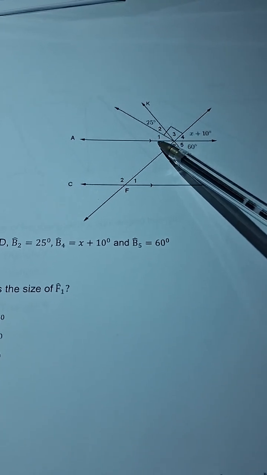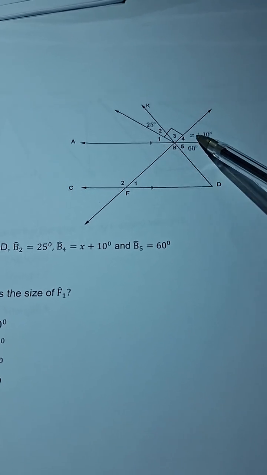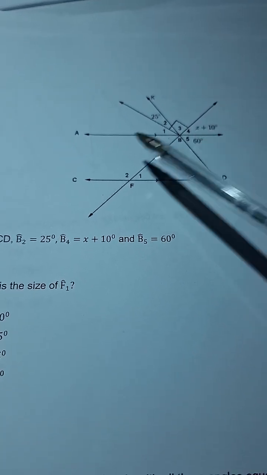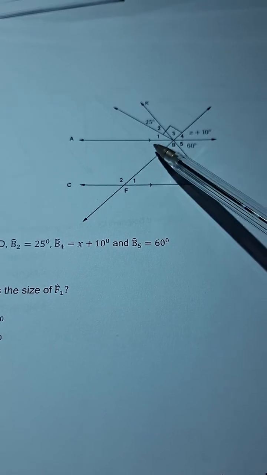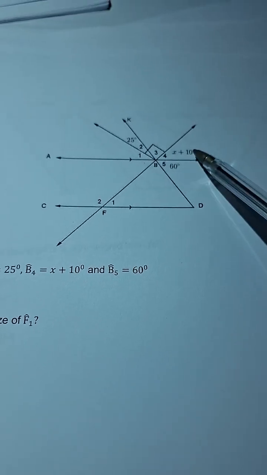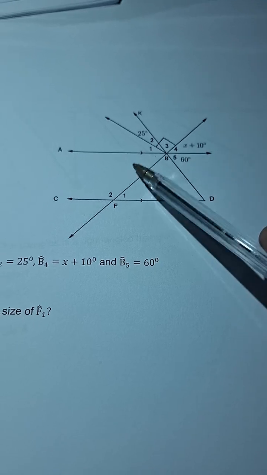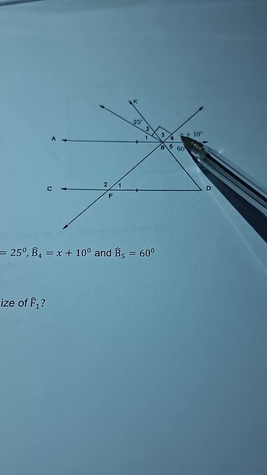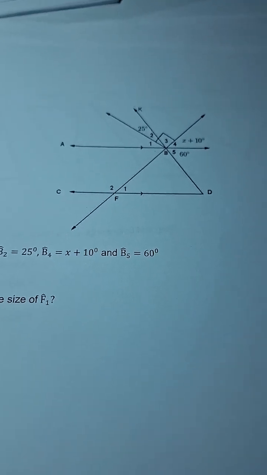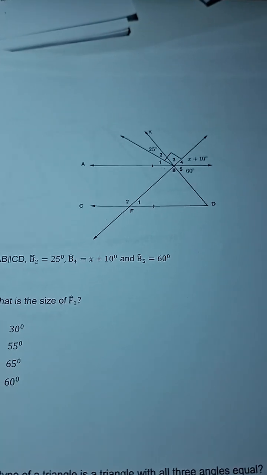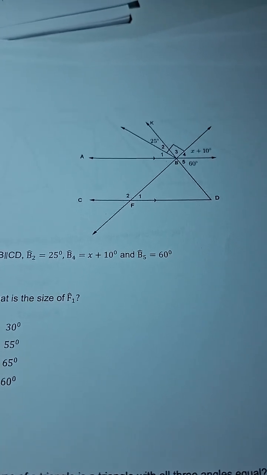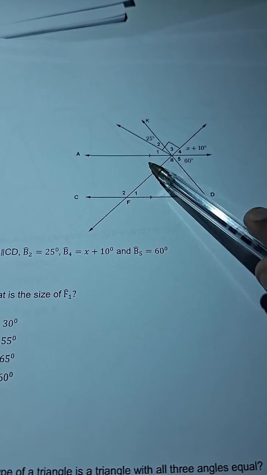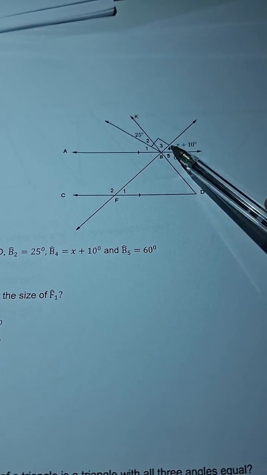This angle is vertically opposite to this one. Why? Because you see the straight line? You see that straight line? Those are the vertically opposite angles. That angle should be equal to that angle, but I need to find x. I hope you guys are feeling the flow of what I'm thinking. Right? Yeah. Vertically opposite. This angle is vertically opposite to that one.